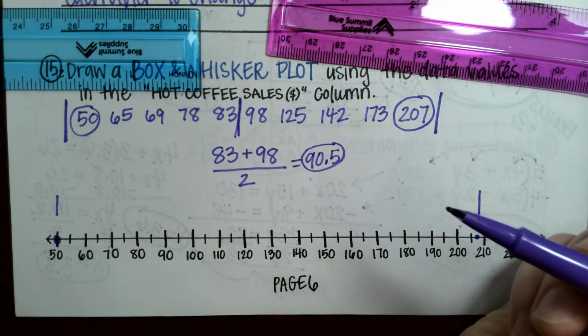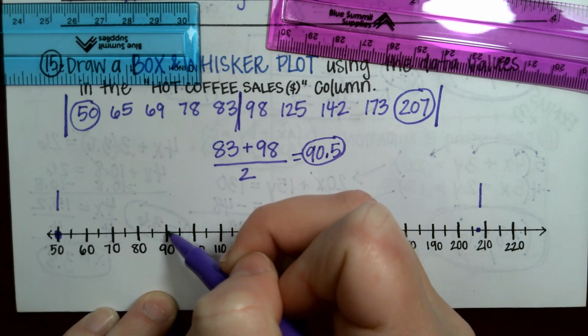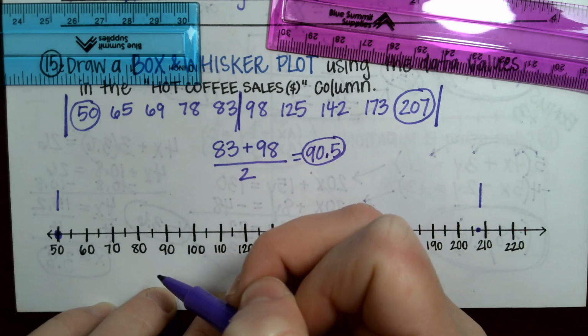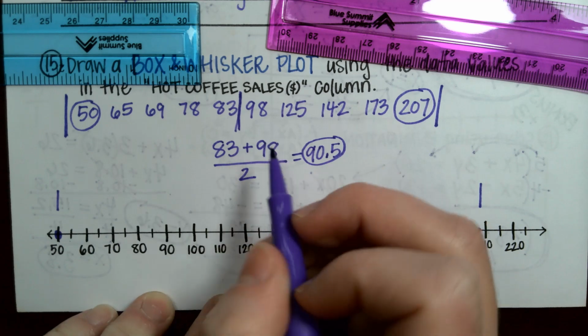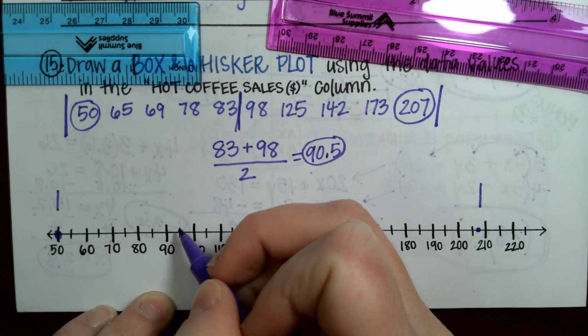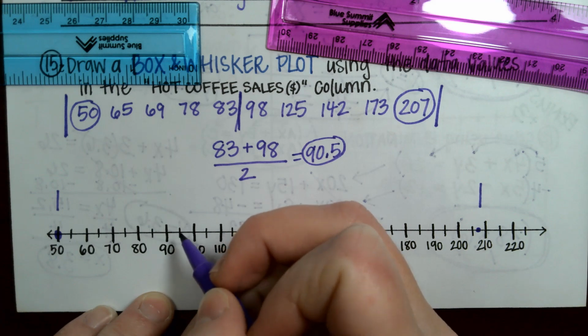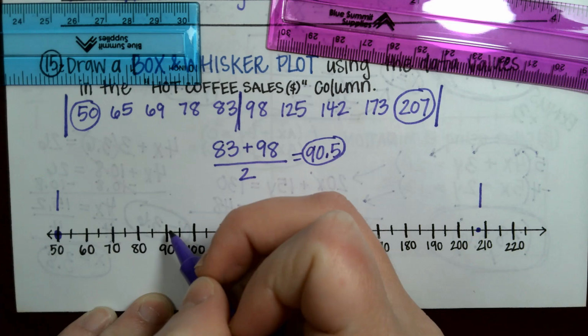90.5. So we are going to find about 90.5. Now guys, this is something that a few of us messed up on last time. Whenever we have 0.5, that doesn't mean it's 95. If you put your point in between 90 and 100, you will be wrong. It's just a tiny bit past 90.